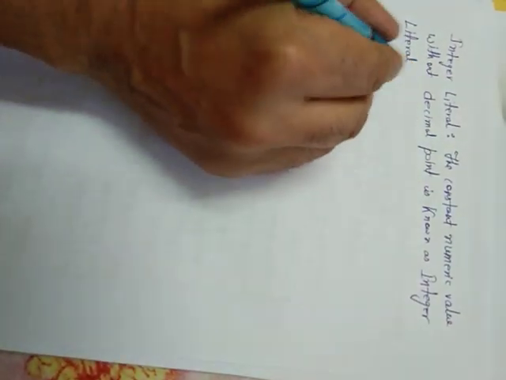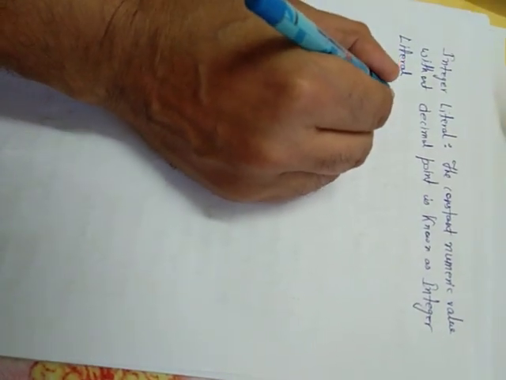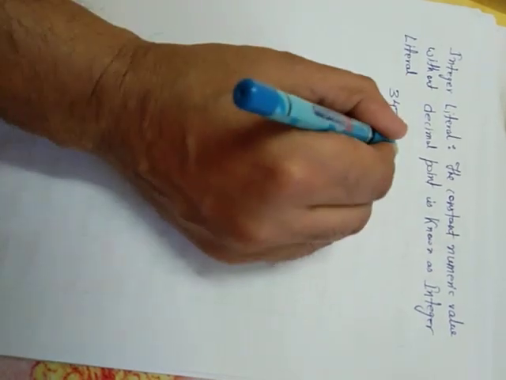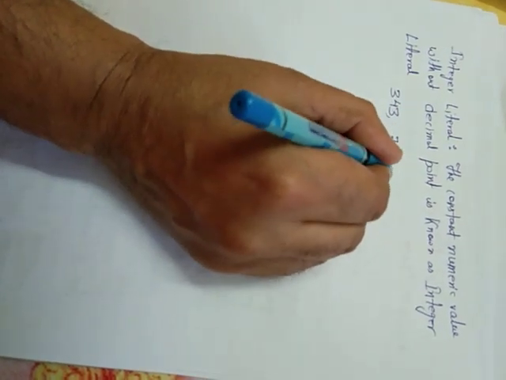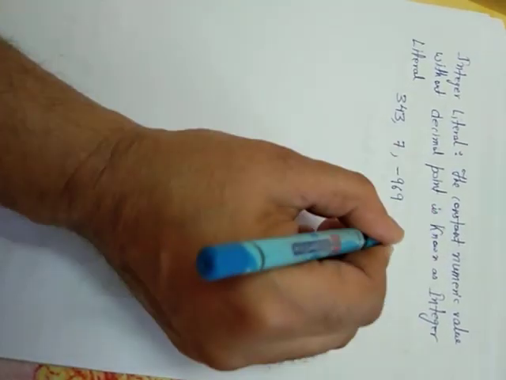Here I will write some examples. 343 is an integer literal, 7 is an integer literal, minus 969 is an integer literal, and many more.